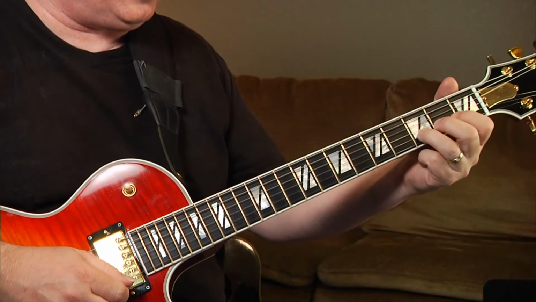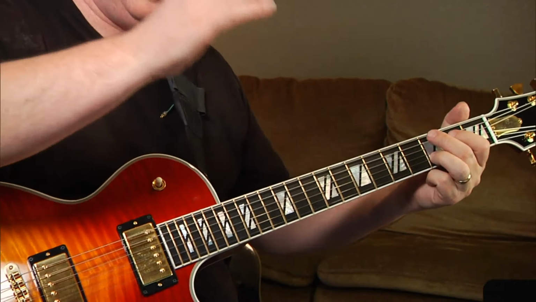Now the next one is a C9th. Now let's talk about that. In blues, I can often substitute the 9th in for the 7th. So instead of playing this C7, there's the C. The 9th would be the D. The 9th form would be 1, 3, 5, flatted 7, and then 9.